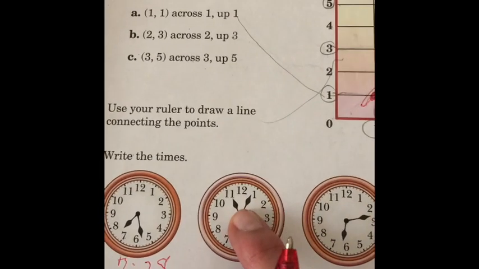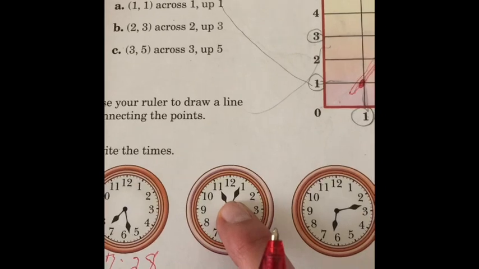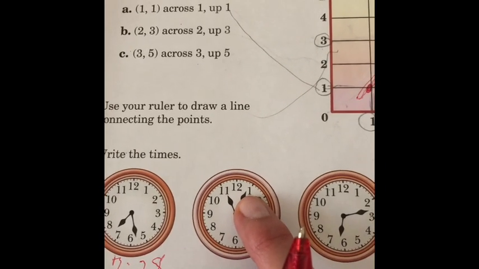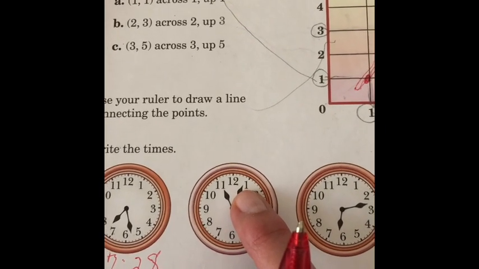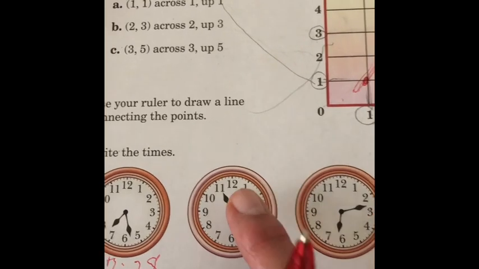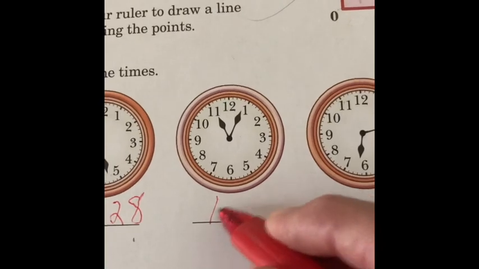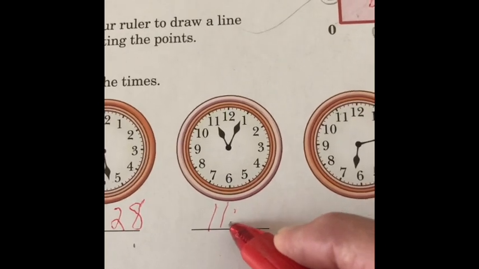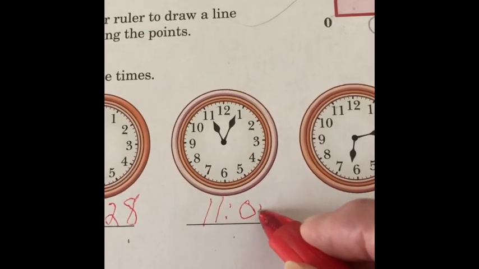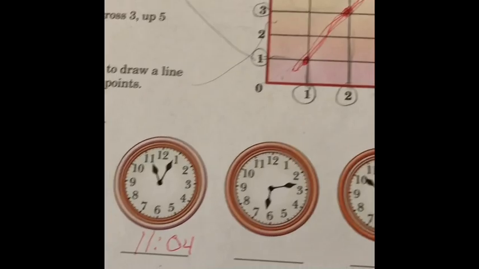Okay, the next clock, the same thing. You look to see where it's on. It's on the 11. The small hand is on the 11. A little after the 12. Not quite 5 minutes after the 12, but I would say 4. So I would say that would be 11:04.